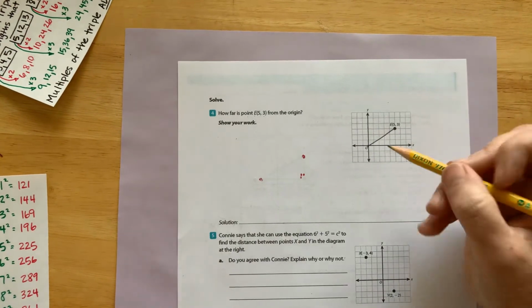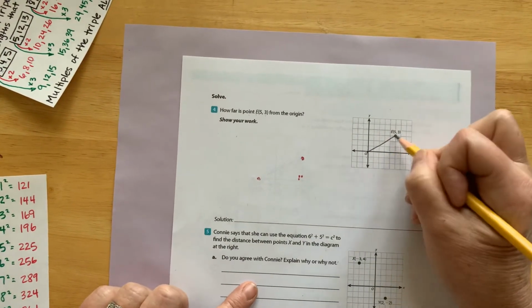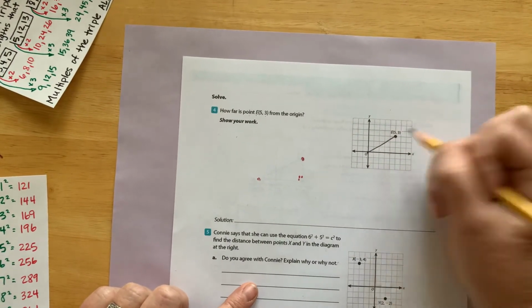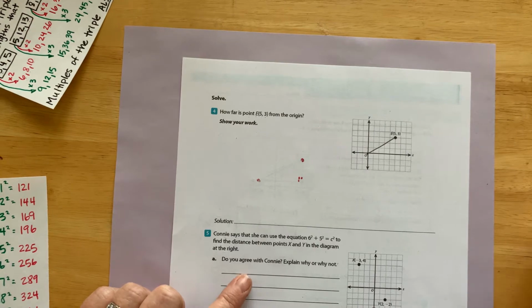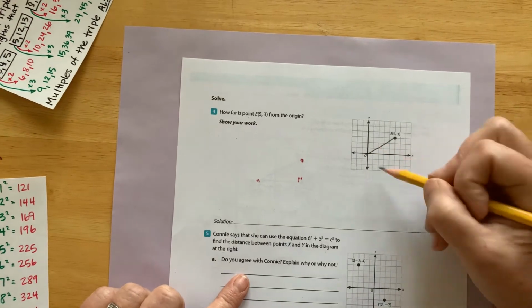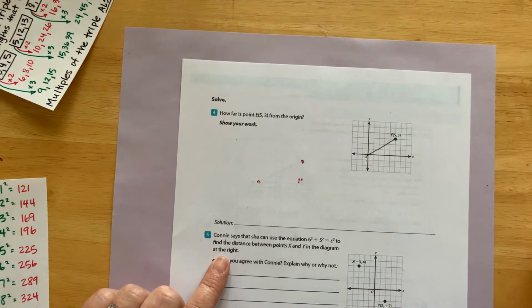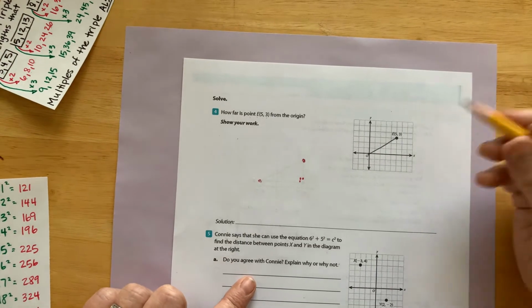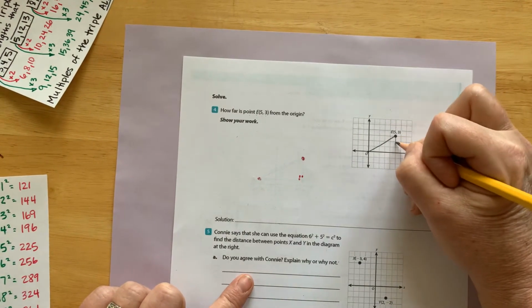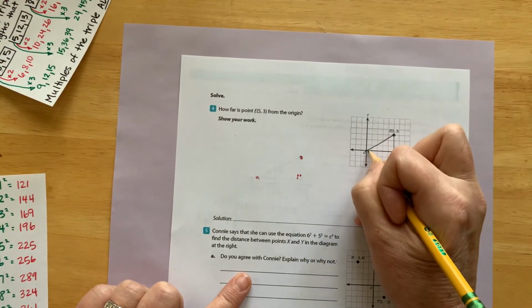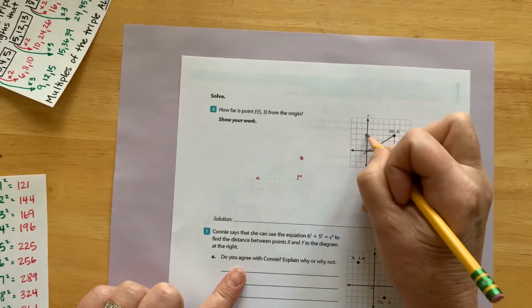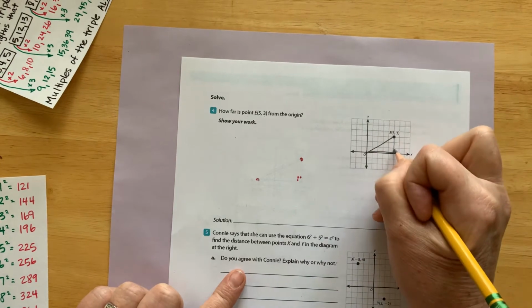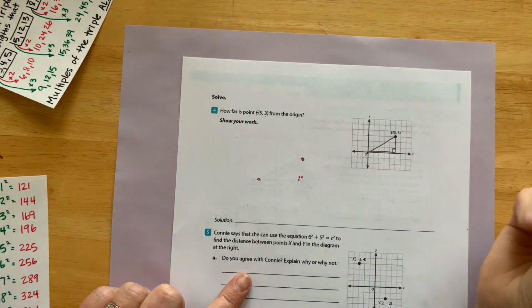Now remember, when we are looking at diagonals on coordinate planes, we can't count spaces. So that means we need to turn this into a right triangle. There are 2 ways to do this. How could you turn this into a right triangle? Go ahead and do it on your own first. You should have drawn a triangle here, or you could have drawn it going this direction. It doesn't matter as long as you have a right angle.